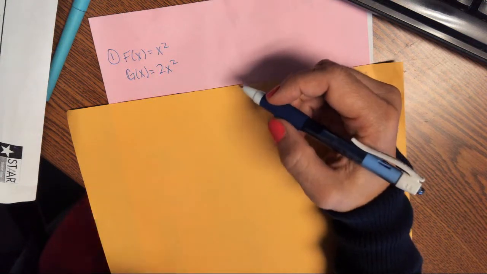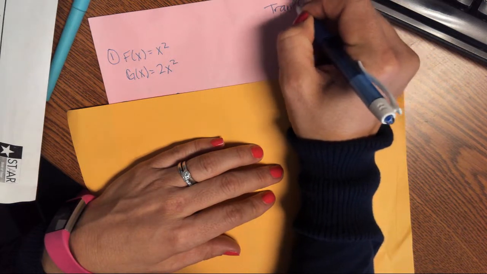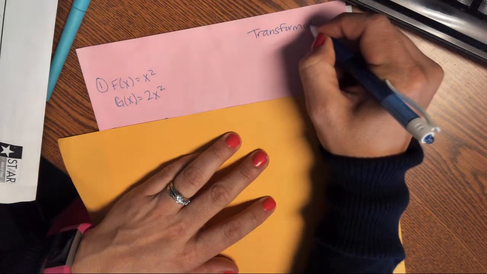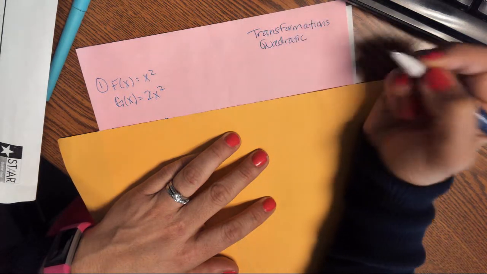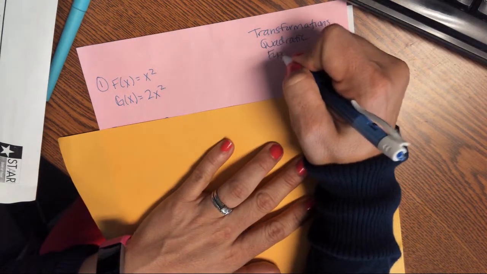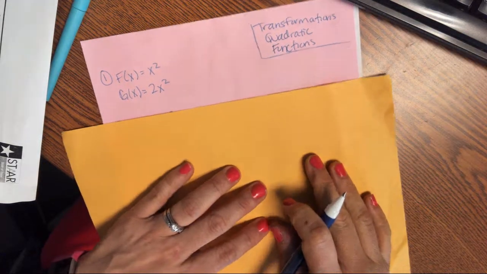All right, if you missed the PowerPoint on Google Classroom titled Transformations of Quadratic Functions, this is kind of a little recap. You'll still have to go through the PowerPoint because there are some practice questions on there that will help you.